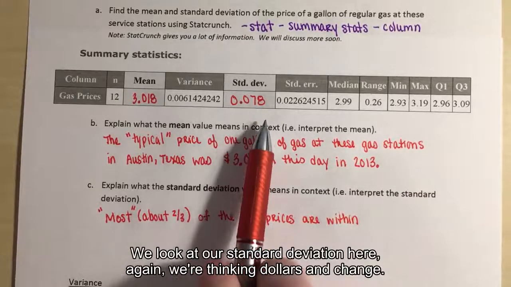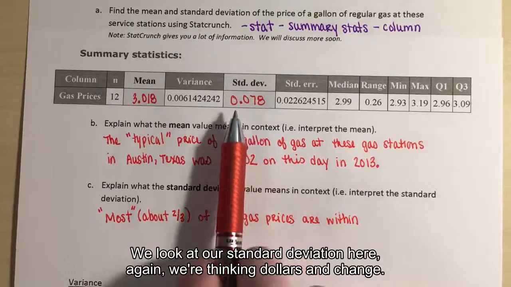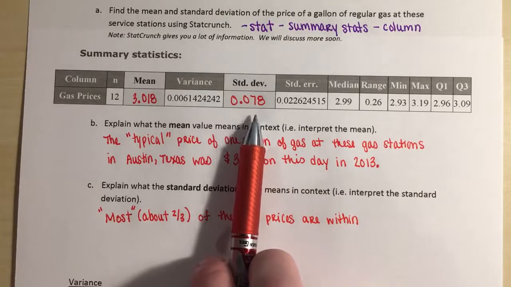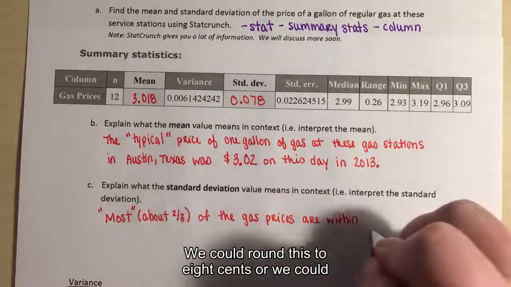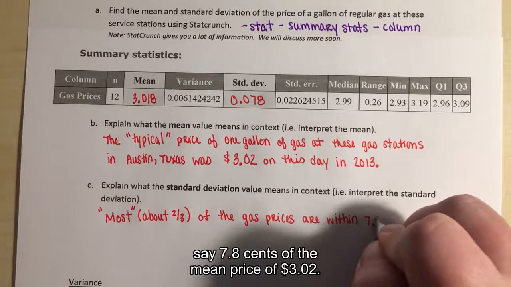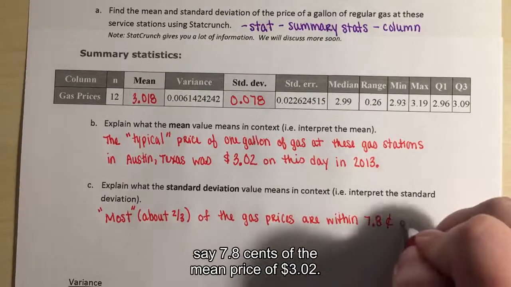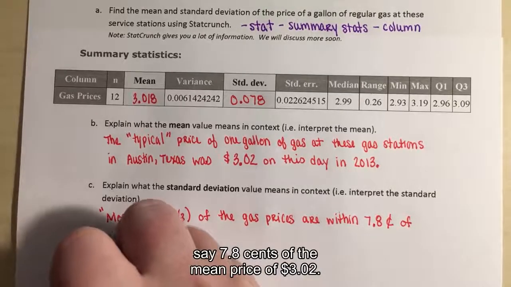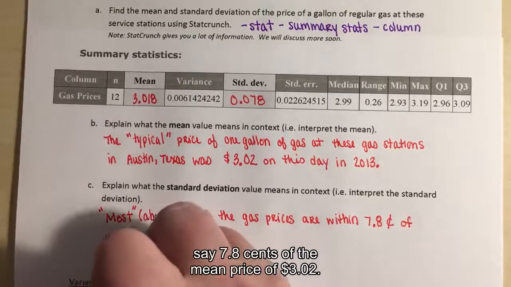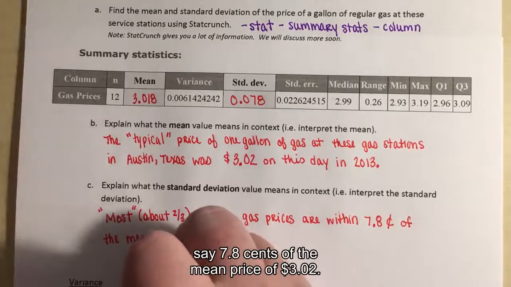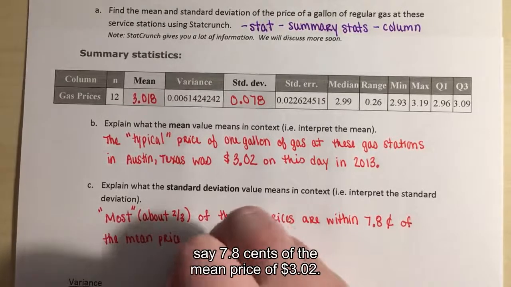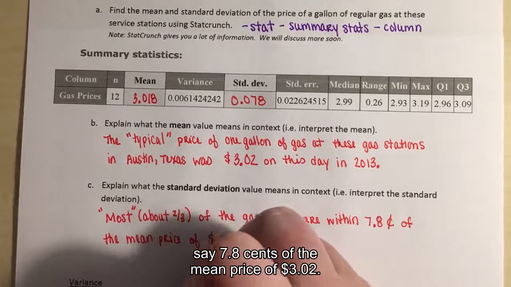Right, so we look at our standard deviation here. Again, we're thinking dollars and change, so we could round this to 8 cents, or we could say 7.8 cents, right, of the mean price of $3.02.